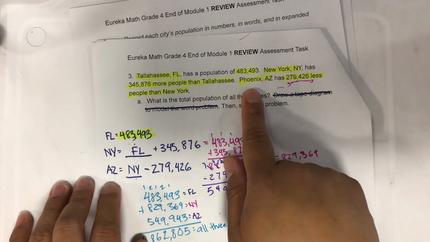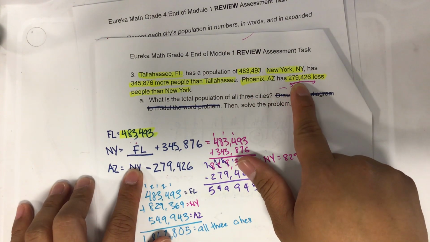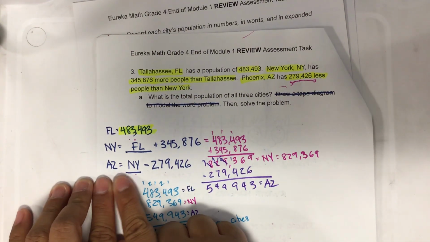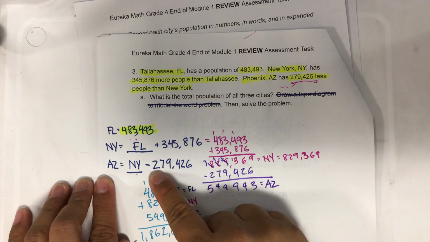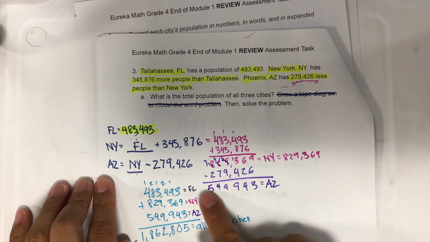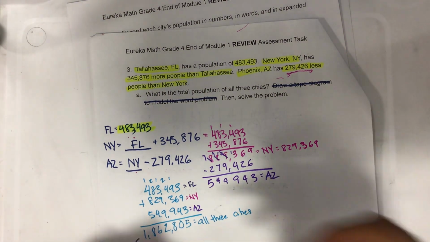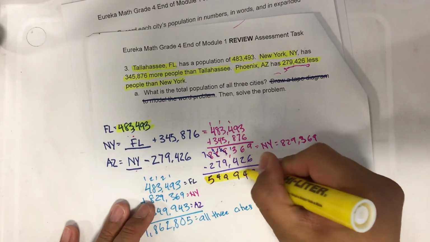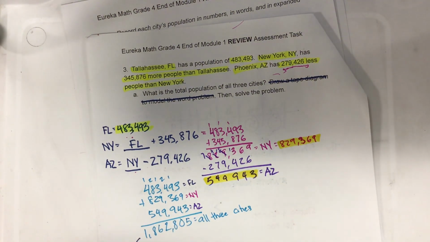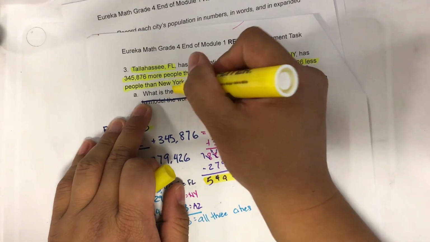Now for the next part here, we'll have Phoenix, Arizona has 279,426 less people than New York. So that means Arizona compared to New York will have 279,426 less. So when we end up subtracting that all together, we're going to have that Arizona has 549,943 in their population.